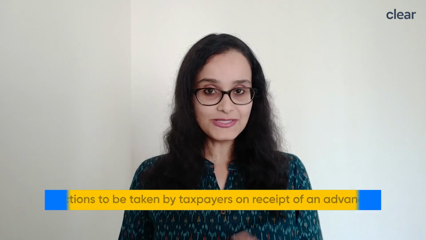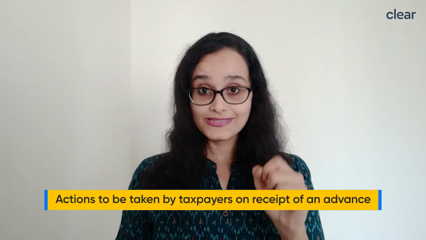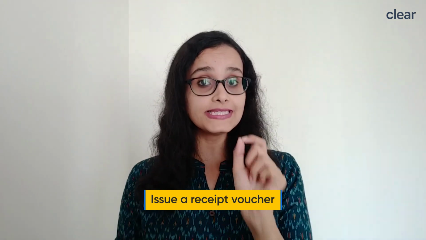Now let's learn about actions to be taken by taxpayers on receipt of advances. The first thing that you will have to do is to issue a receipt voucher to the person paying the advance amount. The receipt voucher shall contain details such as amount of advance, the applicable GST rate if need be, then description of goods or services, etc.